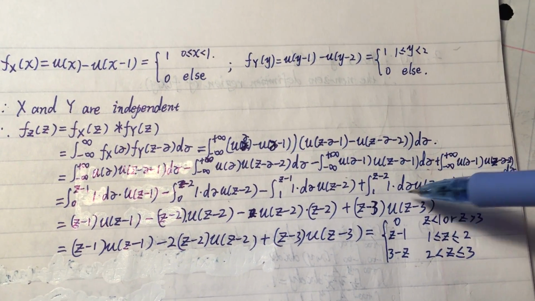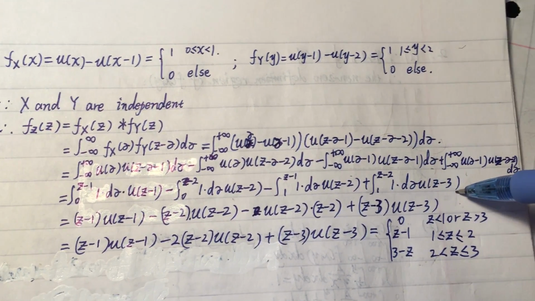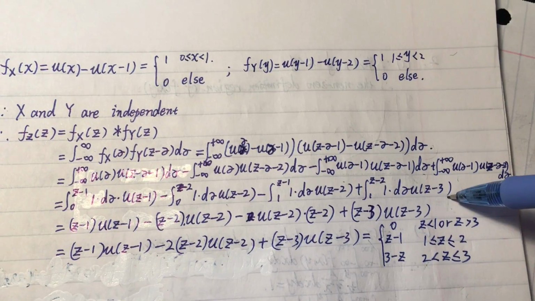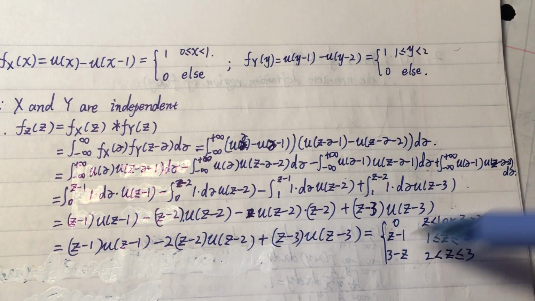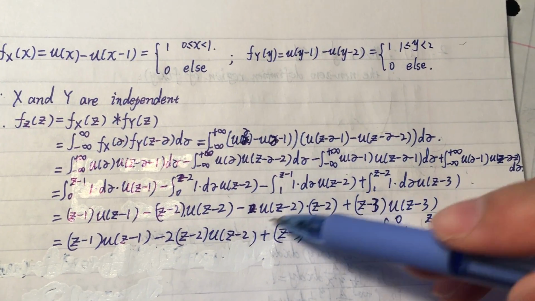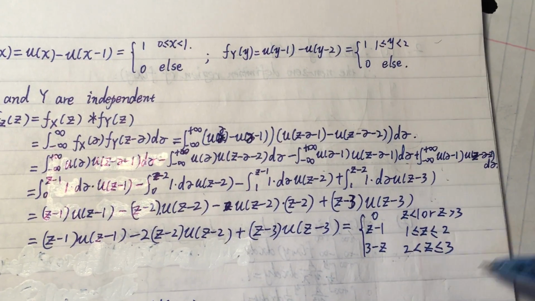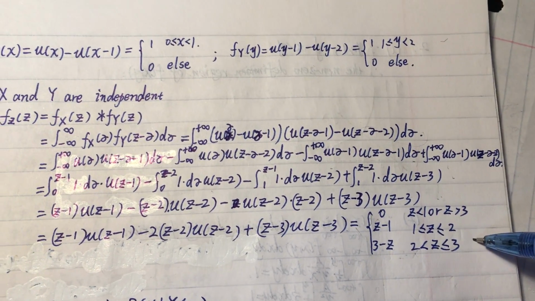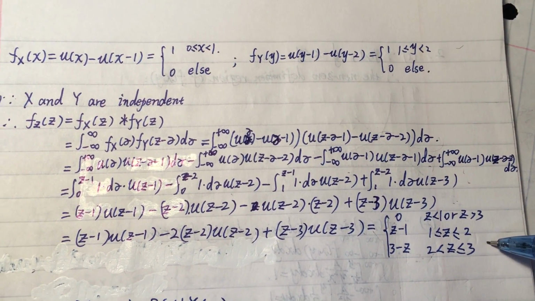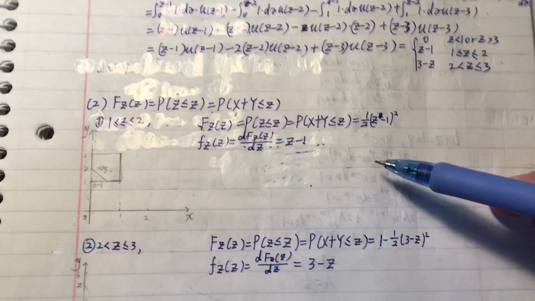So we can get this expression through the integrals, and we can get this one by simplifying the equation above. So we can get the results. This is the final result. And let's begin the geometric method.